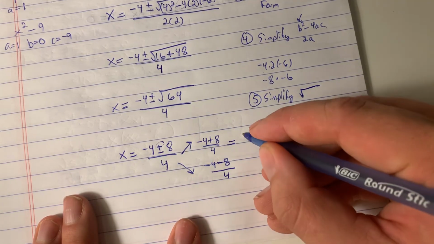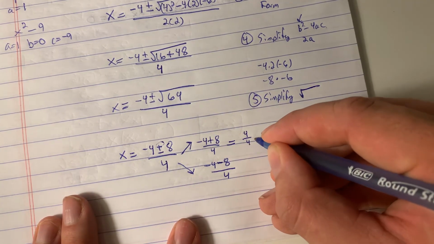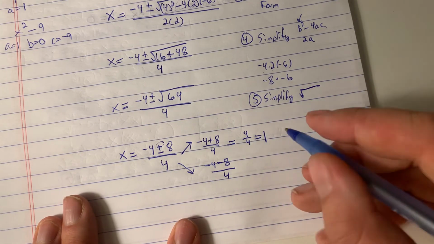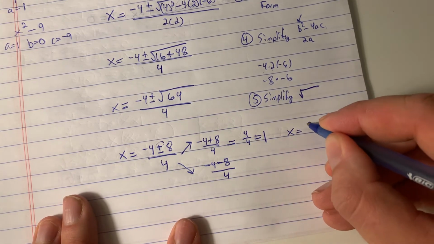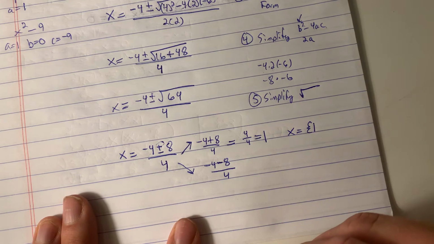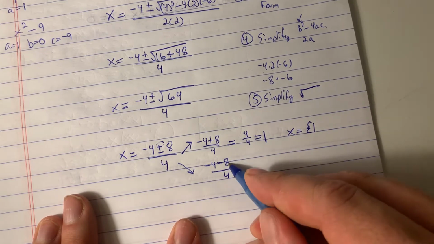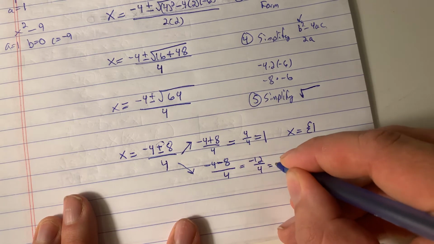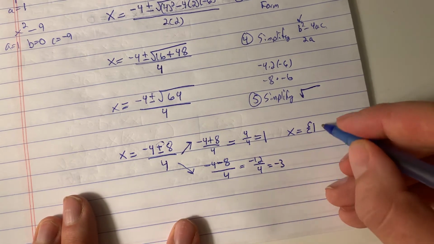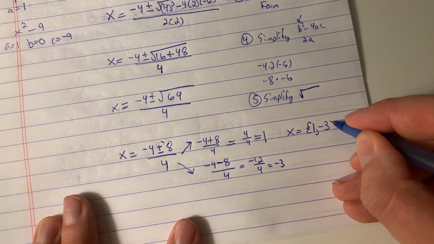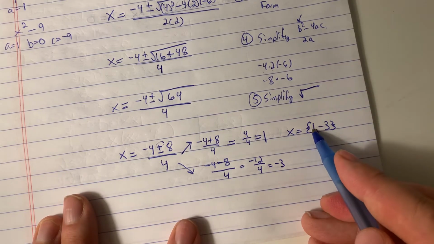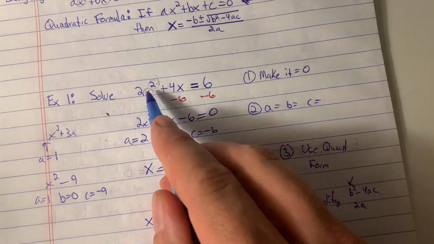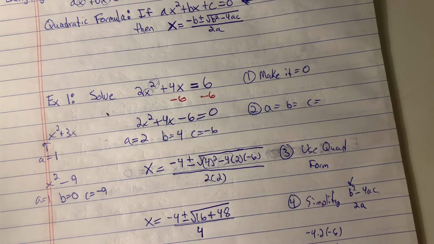So -4 plus 8 is 4. 4 divided by 4 is 1. So one of the answers is x equals 1. The other answer is -4 minus 8, which is -12, divided by 4, which is -3. And so the other solution is x equals -3. These are the two values for x that, when we plug them into this equation, make this equation true.